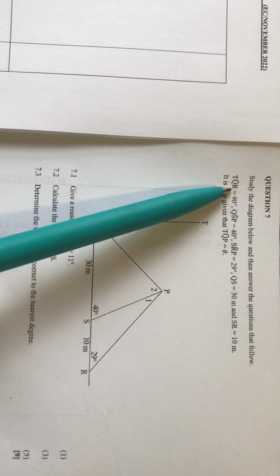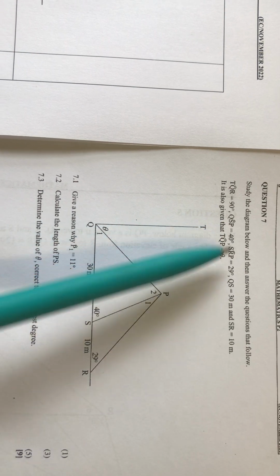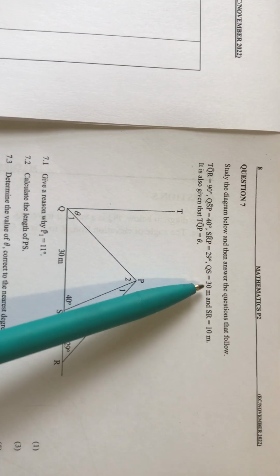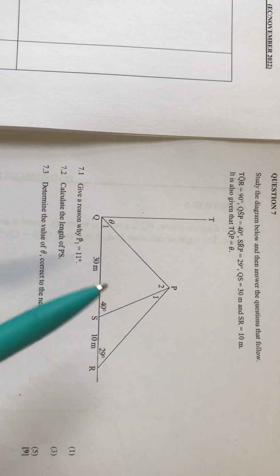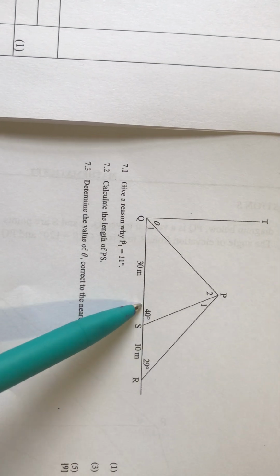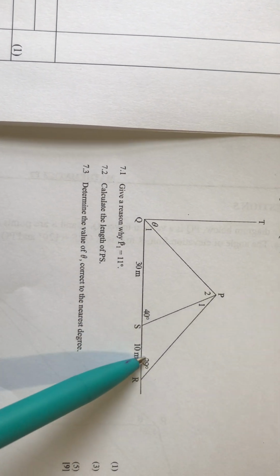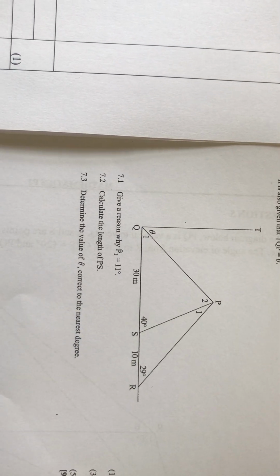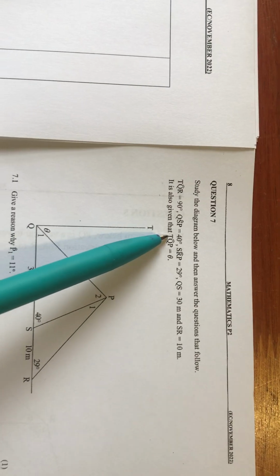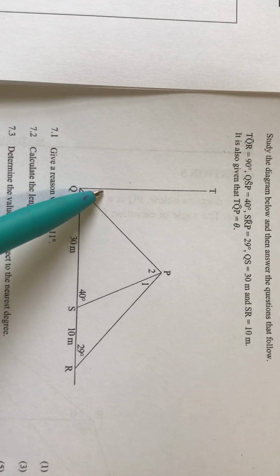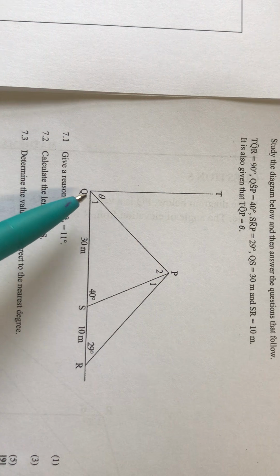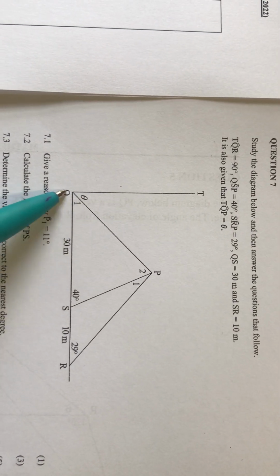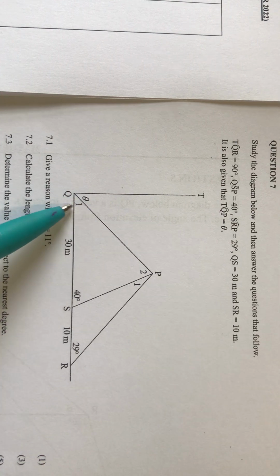You are given TQR, which is 90 degrees, QSP 40 degrees, SRP is 29 degrees, QS equals 30 meters, and SR equals 10 meters. So this is your 30 meters here, and 40 degrees as well, and 29 degrees, and 10 meters as well. It is also given that TQP equals theta. This angle here is theta, and we know that TQR equals 90 degrees. So it means that Q1 and theta are complementary angles, they add up to 90 degrees.